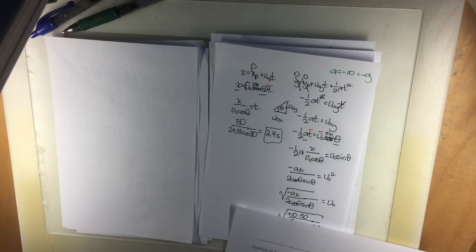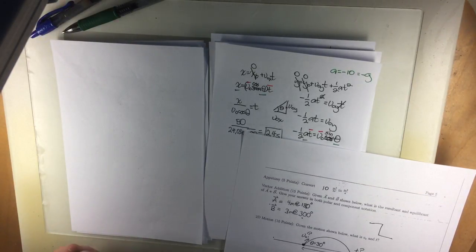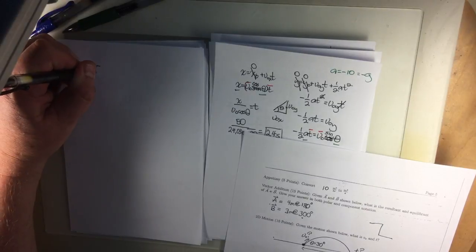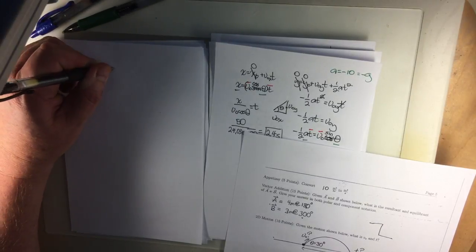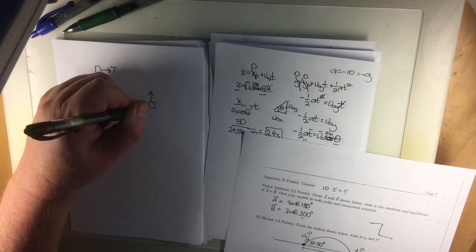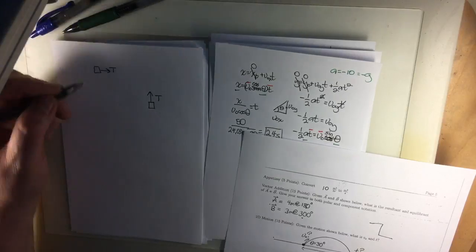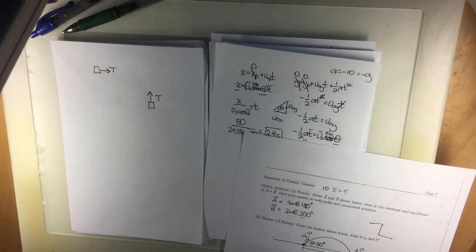One of the things that I do in order to prevent that is, let's discuss it. When you do this problem, there are 2 masses experiencing tension. There's the hanging mass, and then the mass that is up on the edge.